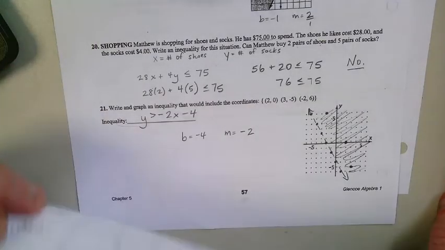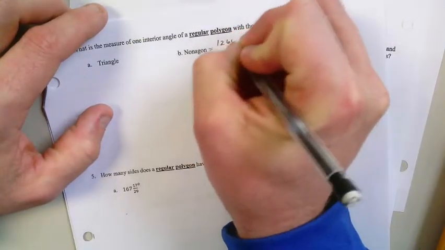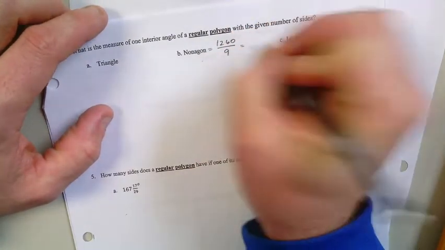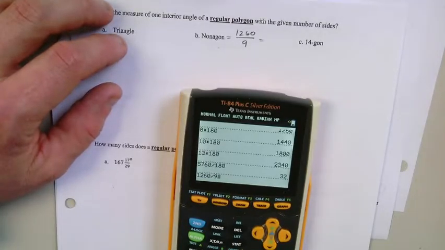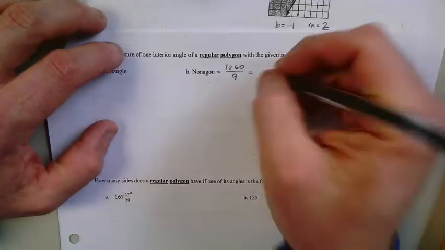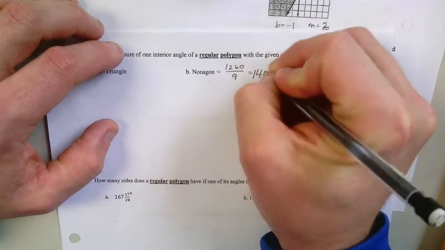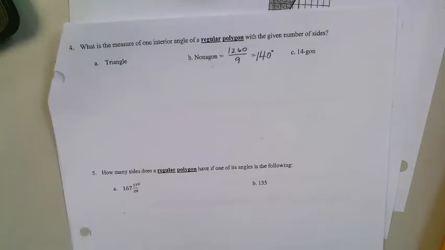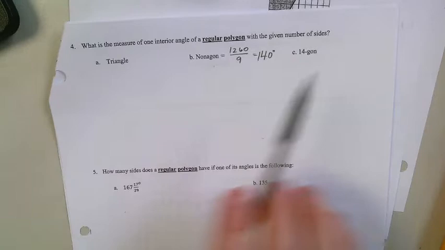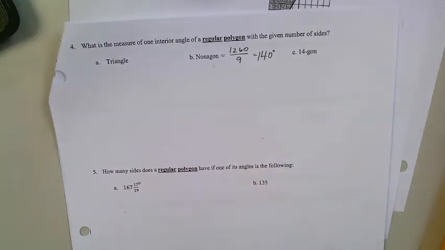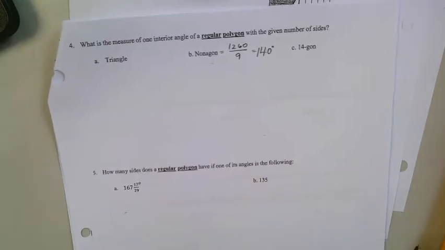So if I go ahead and do that, another way of writing that out, one interior angle of a regular polygon, actually let's just do that. It was 1260 divided by 9. So if we do that, 1260 divided by 9 gives me 140 degrees. Okay, now I can guarantee this one's going to be a whole number. This one might not be. Okay, so you can round it to the nearest tenths place. That's fine with me. Okay.